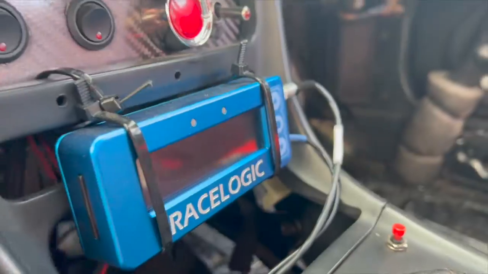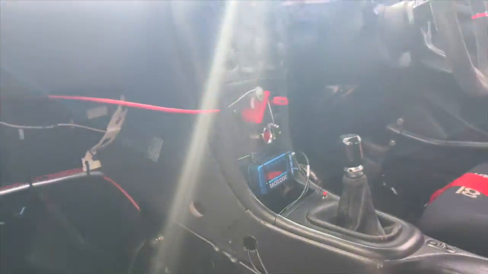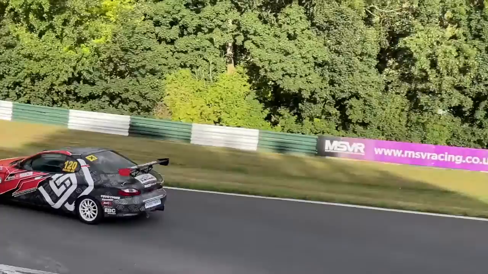Time to set everything up. GPS on, power in, and it's time to go set some laps around Cadwell to get some data.